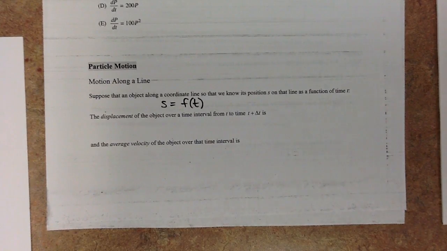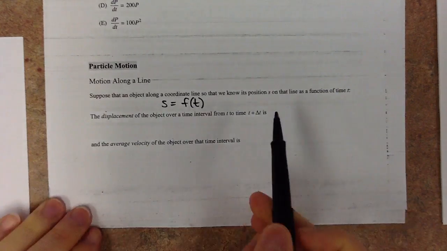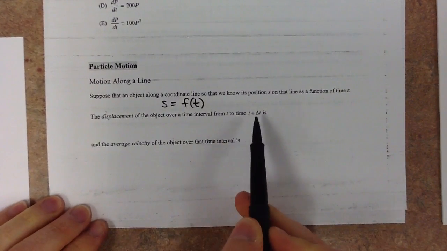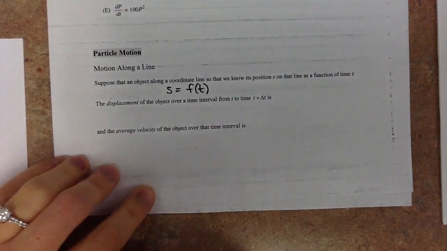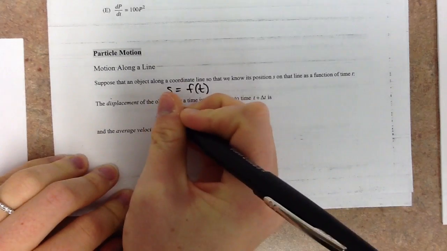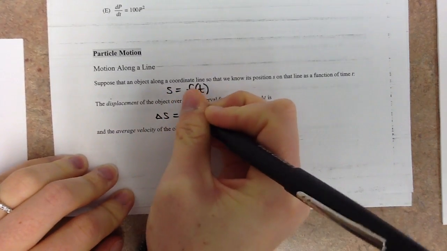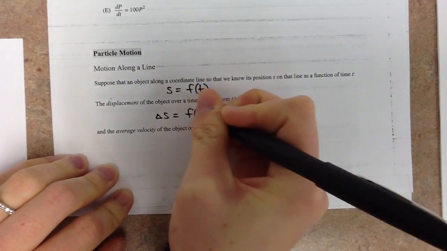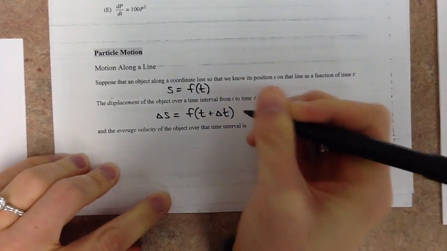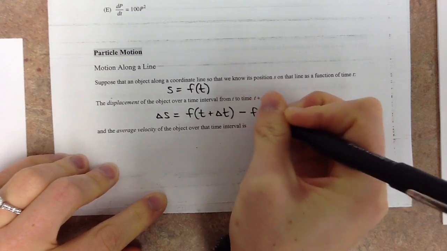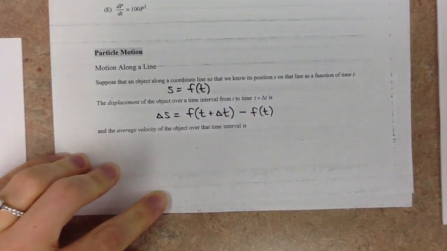The displacement is the change in position, kind of like your ending position compared to your beginning position. So this is from time t until time t plus delta t, some sort of change in time. The displacement, we're going to write as the change of position, which is the position at the second time, t plus delta t, minus the position at the first point, t.